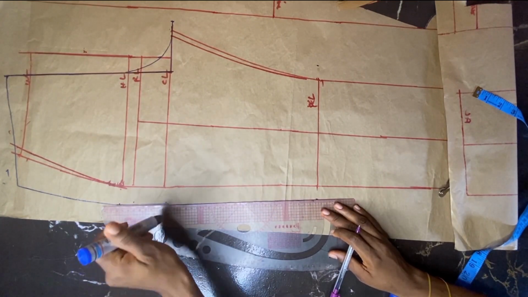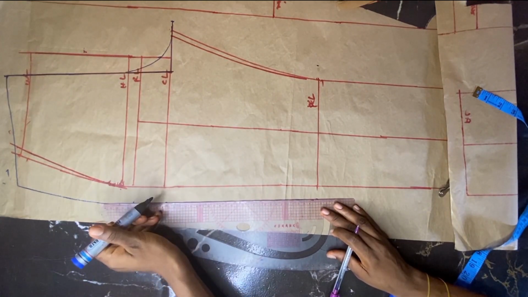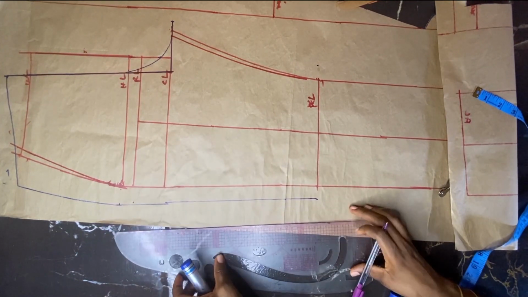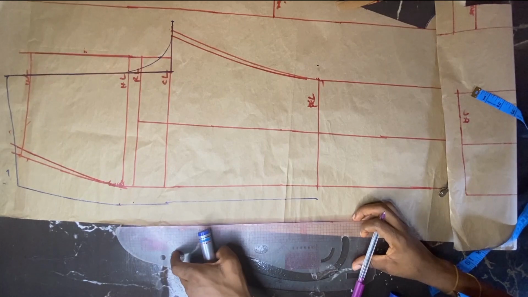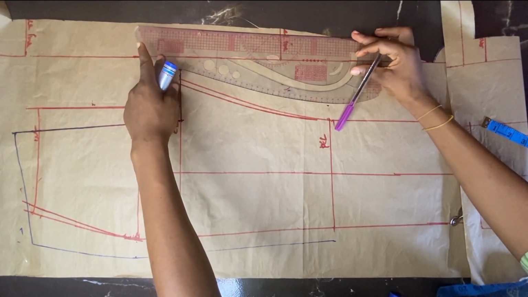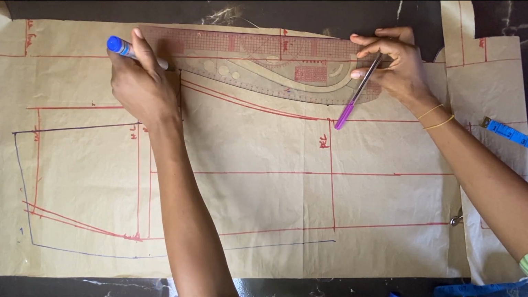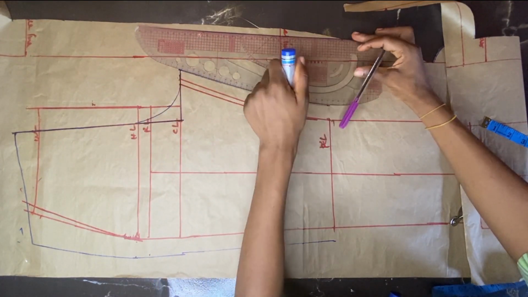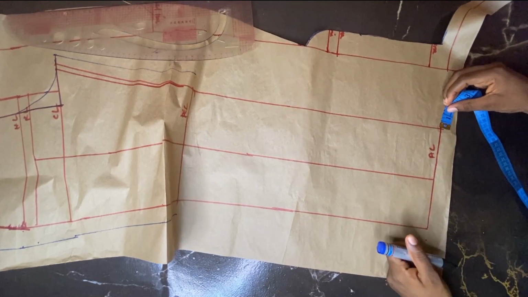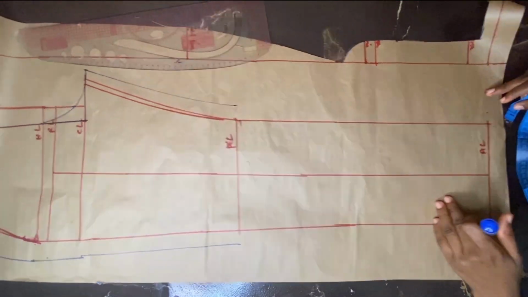So drafting a basic pants block is not difficult. It's actually easy peasy, right? So mark that also, or connect that also from the back crotch depth down to the back knee measurement. I'm going to do the same thing on my ankle, go out by 0.75 and then connect.